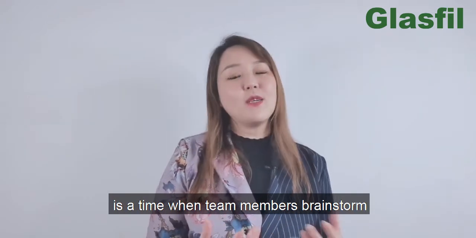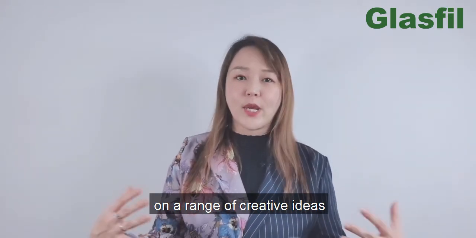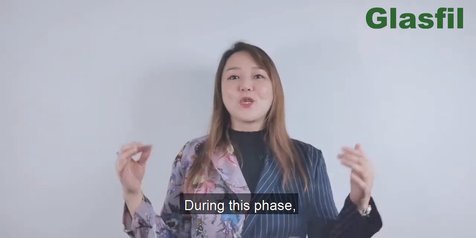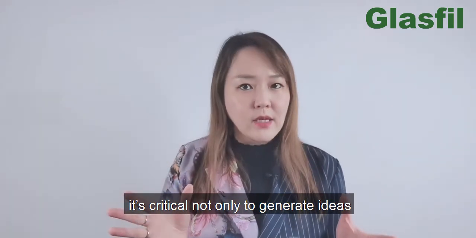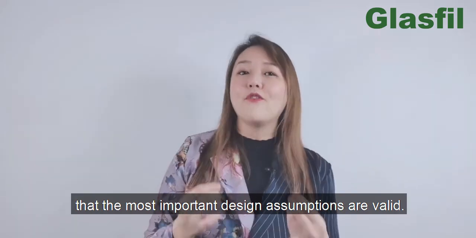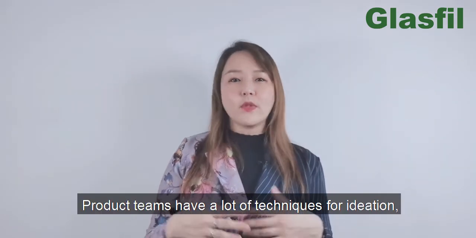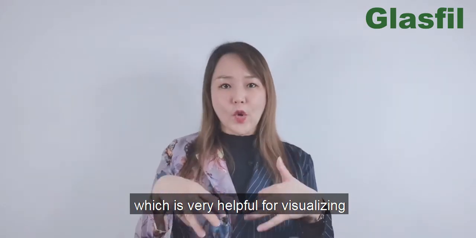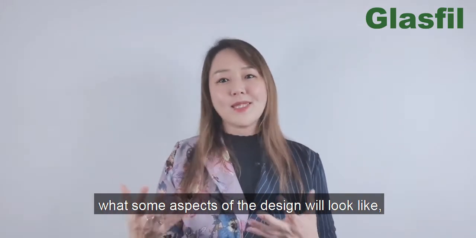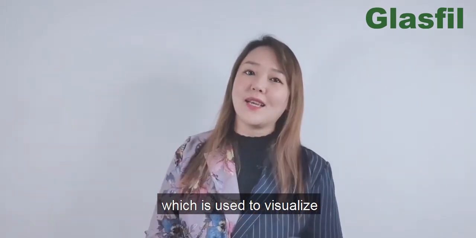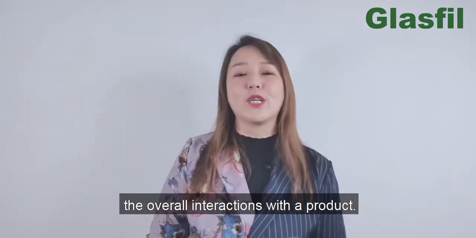Next is the ideation phase. It's a time when team members brainstorm on a range of creative ideas that address the project goals. During this phase, it's critical not only to generate ideas, but also to confirm that the most important design assumptions are valid. Product teams have a lot of techniques for ideation, from sketching, which is very useful for visualizing what some aspect of the design will look like, to storyboarding, which is used to visualize the overall interaction with the product.